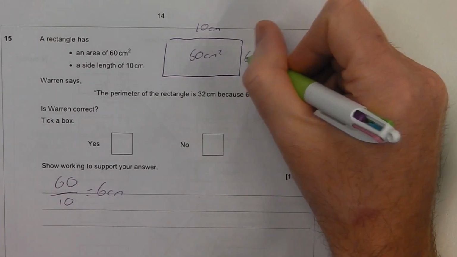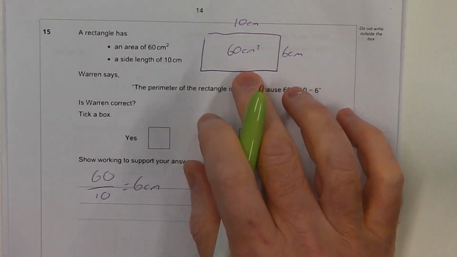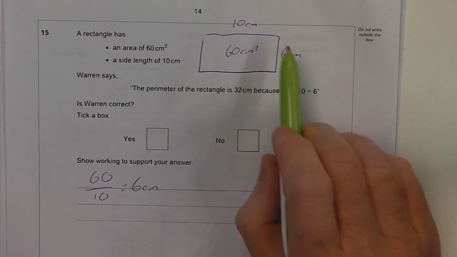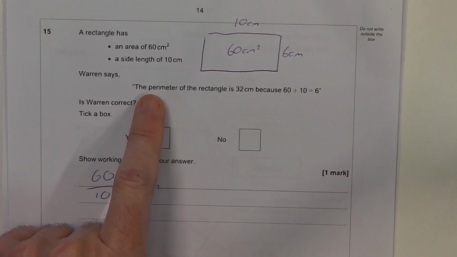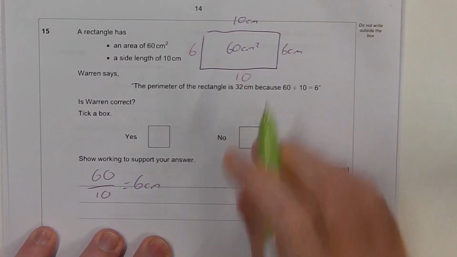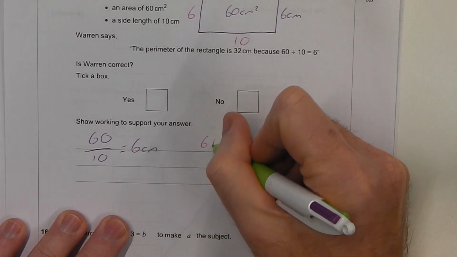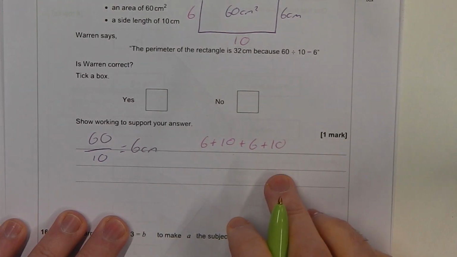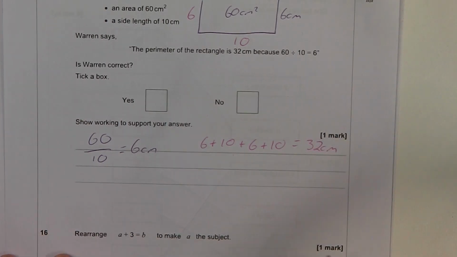So I'll put that on there, 6 centimeters. Note, on a question like this, make a sketch, make it easy. Okay. So we know 6 times 10 gives us 60, so we're right there, and it wants the perimeter. And of course the perimeter is add all sides, so we've got 6 over here and we've got 10 over there. So when we do that part, we can say we've got 6 plus 10 plus 6 plus 10, and that is going to give me 32 centimeters.